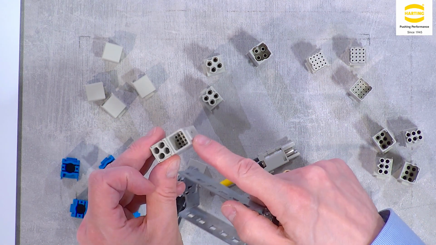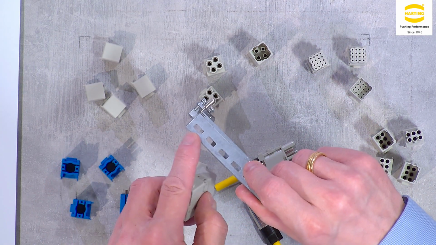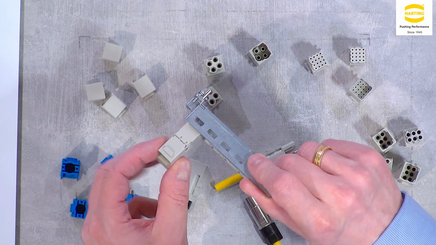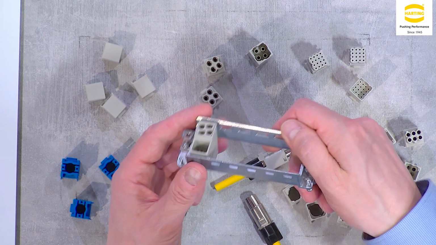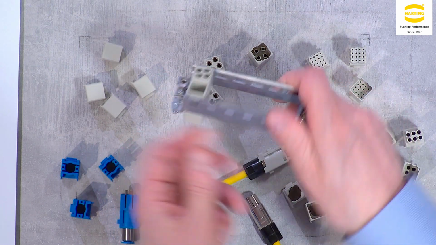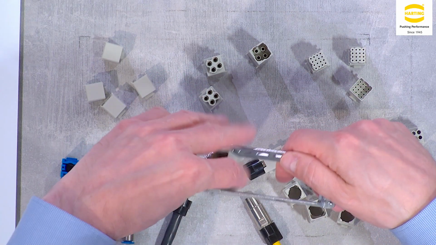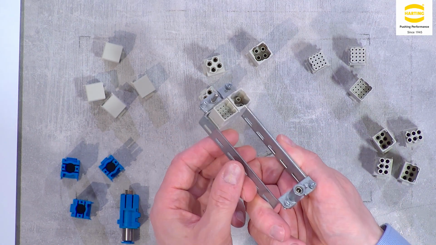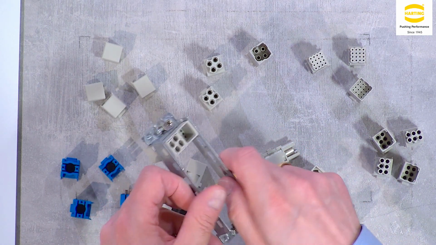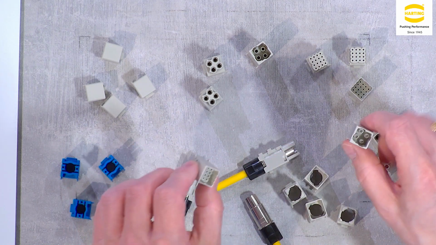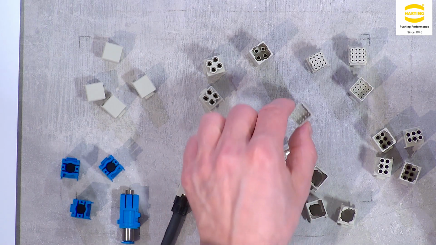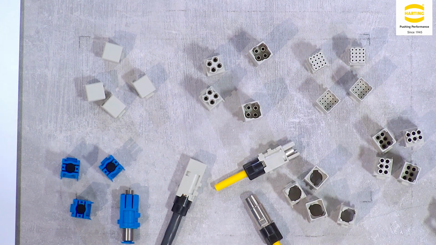You can see here the large tab and the large hole, and they can be installed only in the right direction. So this is the wrong direction, it doesn't fit. But if you turn it, it fits in the right direction. So customers cannot make wrong assembly. So it's a good Poka-Yoke design. So everything is safe.